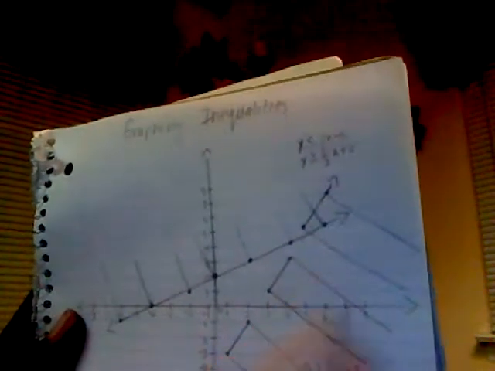So for this line, I would put the point 0, 0, and I'll plug that coordinate into my inequality and see if it makes it true or not. I put in 0, 0, and it didn't make it true, so I'm not shading to this side. I'm shading to this side, because this will make it true. So I shaded to this side. This is how you got through with your first line.